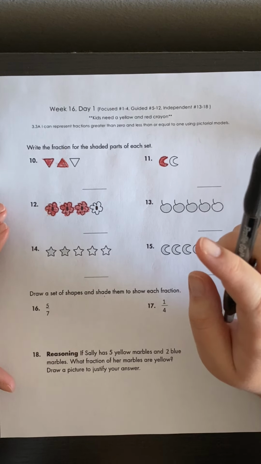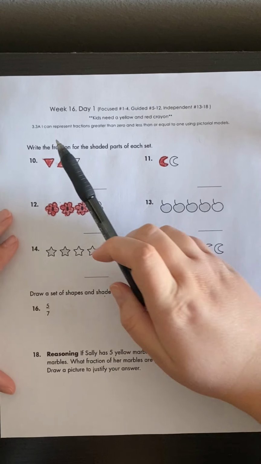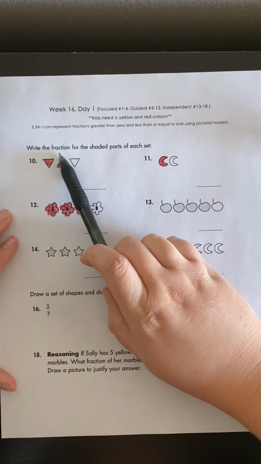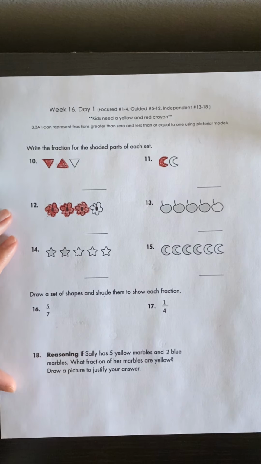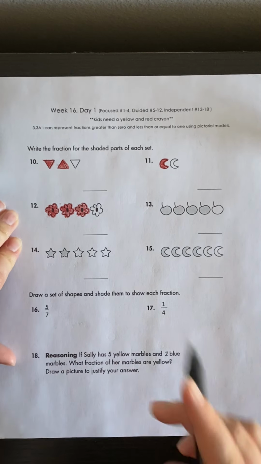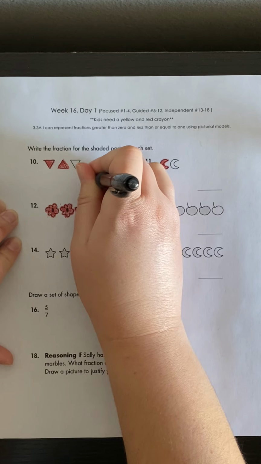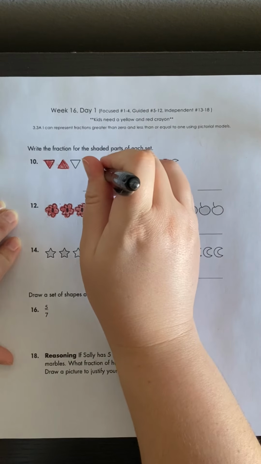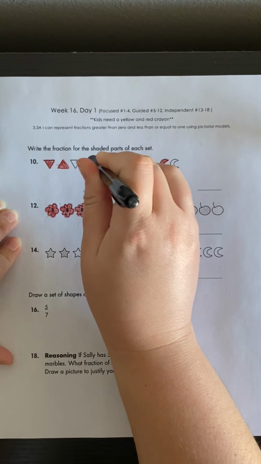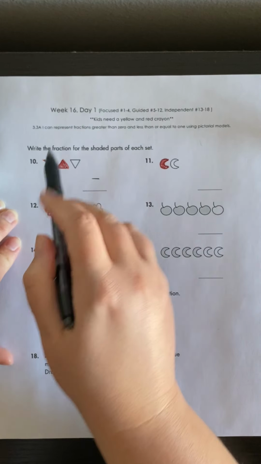We always read the directions before we solve anything. Now, write the fraction for the shaded parts of each set. Now, boys and girls, you're going to watch me, okay, and you're going to follow along. I'm going to make a line right here because there's a line that separates the numerator from the denominator, the top and bottom numbers.